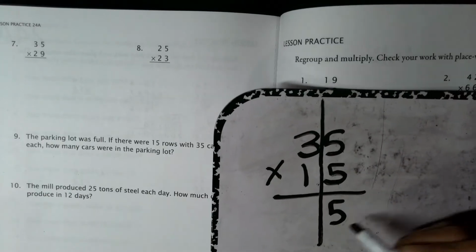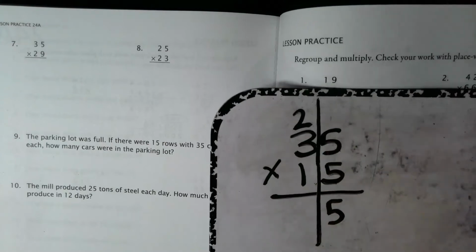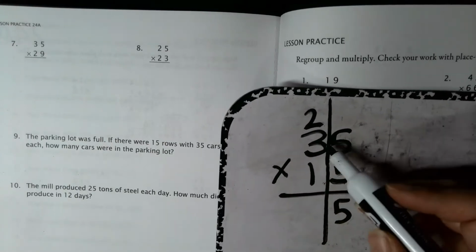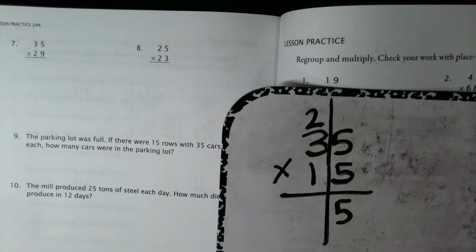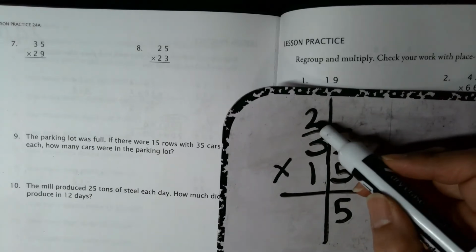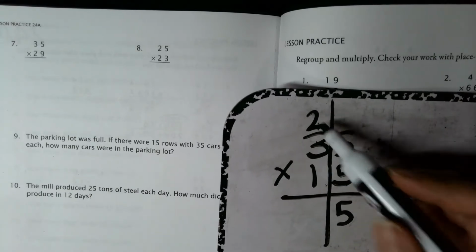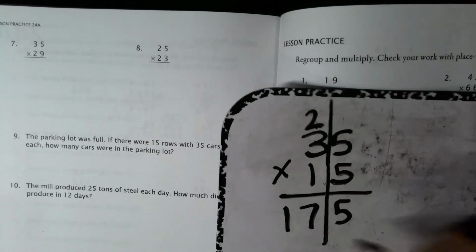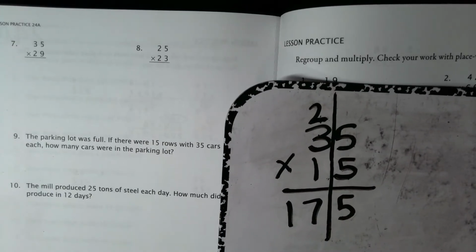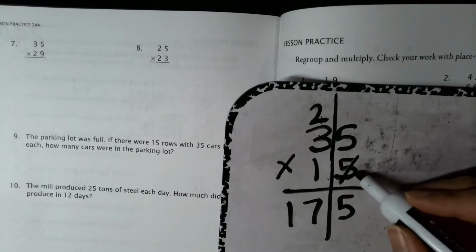So 5 times 5 is 25. We put our 5 down, we carry over our 2. Okay, then we do 5 times 3, that's 15. But then we have to add these 2 to it. So 15 plus 2 is 17, and that goes here. Then we cross off our 5. We already did 5 times 5.